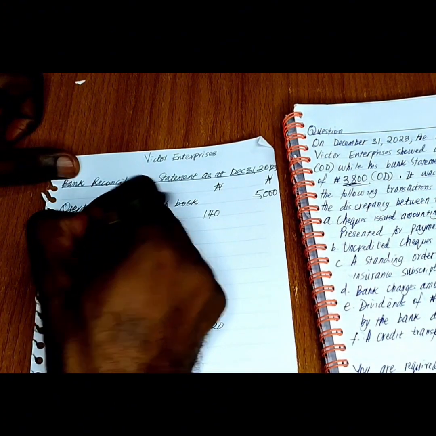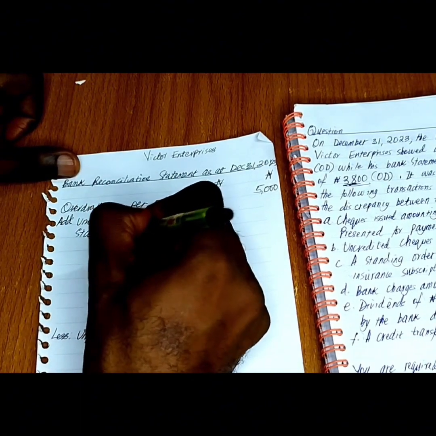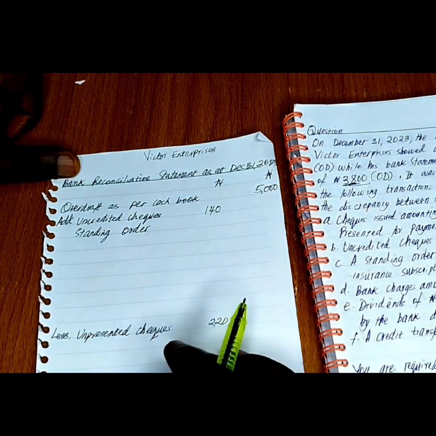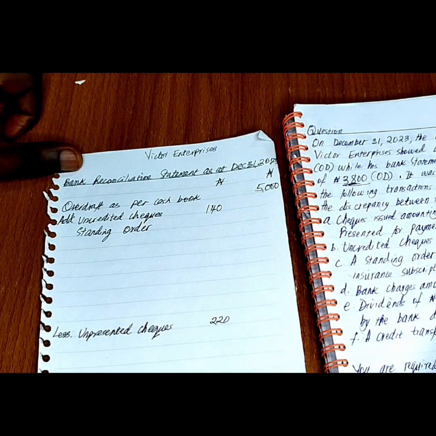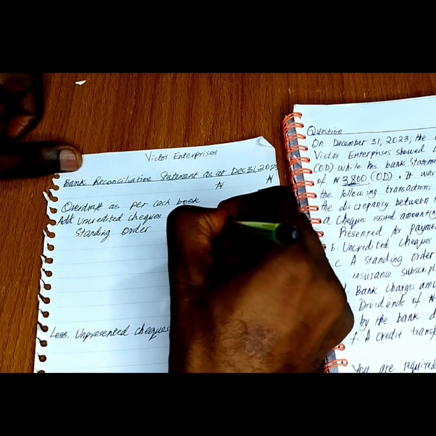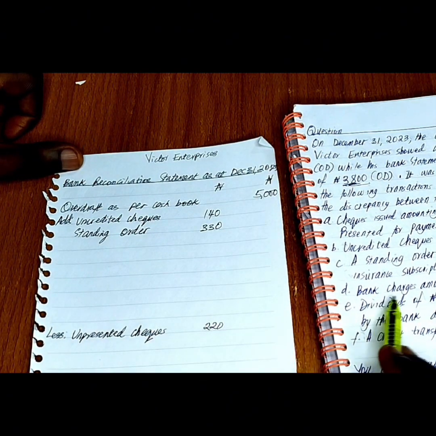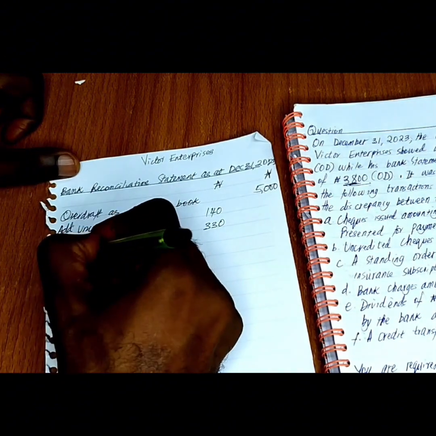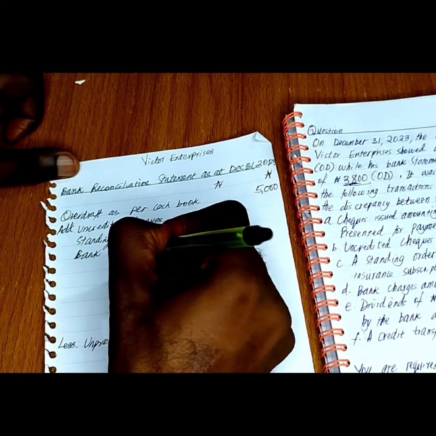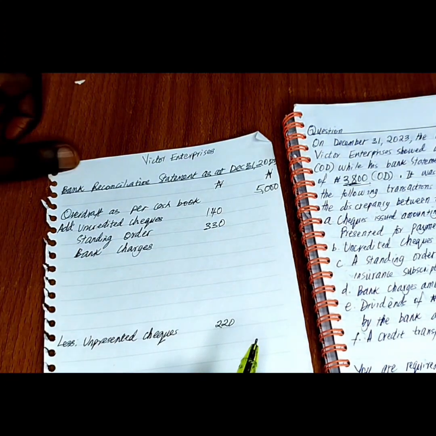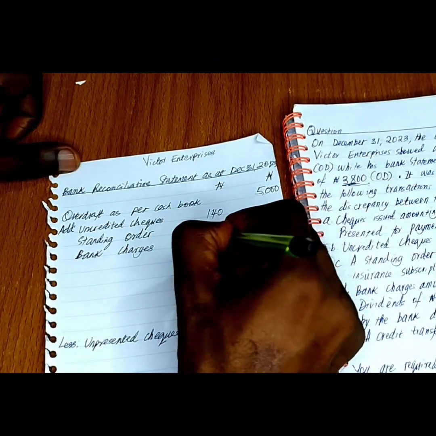So we are going to add standing order. The value is 330 naira. D, bank charges amounted to 50. So we'll also add bank charges, 50 naira.